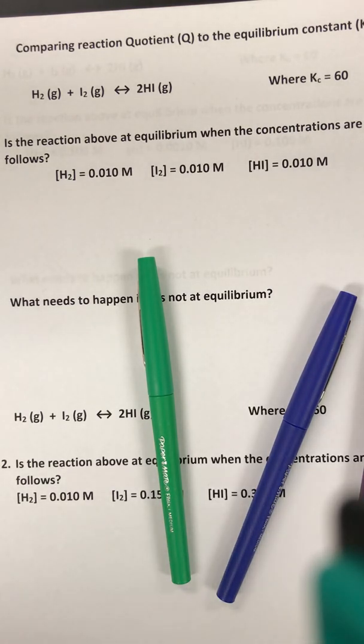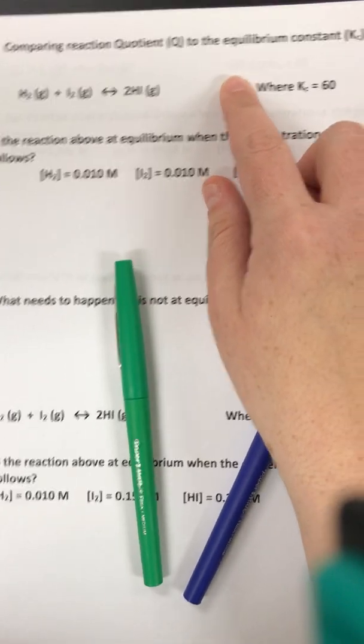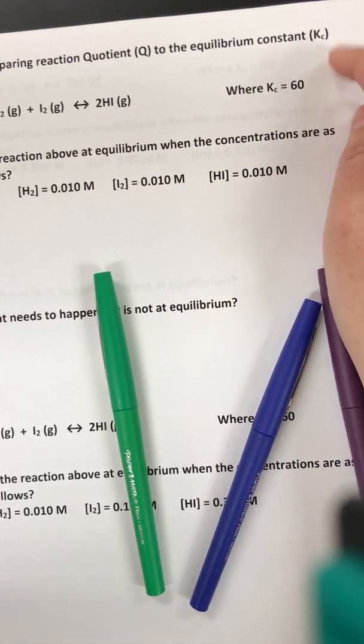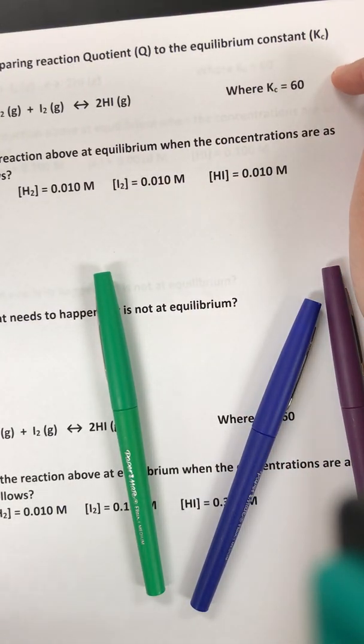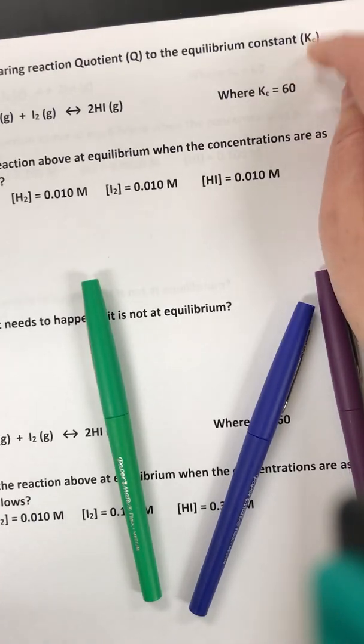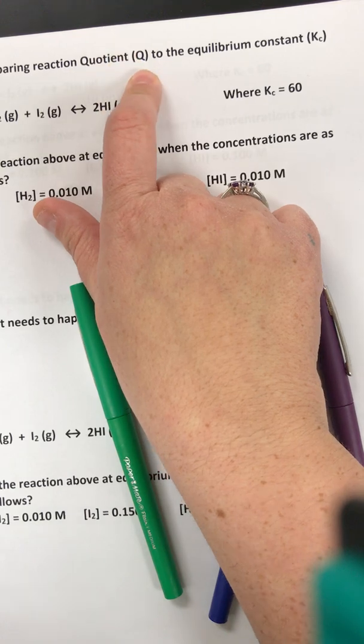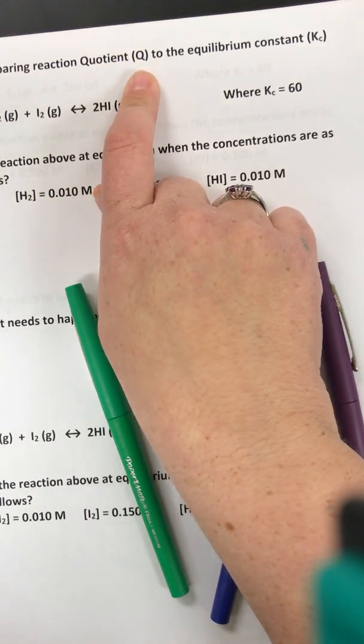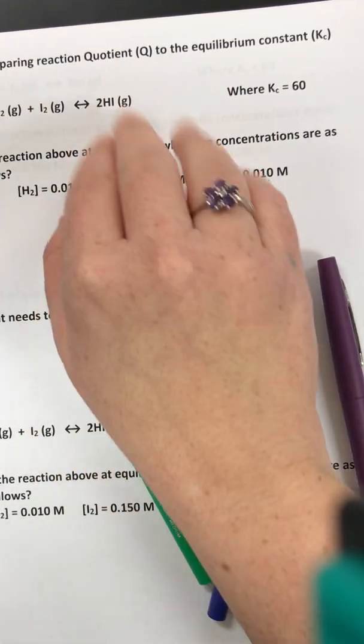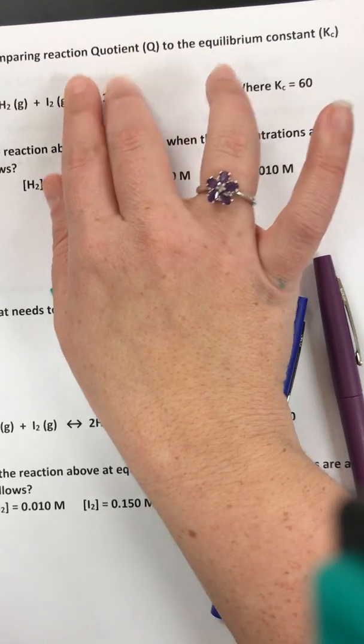Okay, so today we're going to still talk about the equilibrium constant Kc. Remember, it can also be Kp if they're all pressures and it's given to you in atmospheres. But regardless, we're going to talk about the equilibrium constant as compared to something called the reaction quotient, which is Q. Okay, it's going to be calculated the same way, products over reactants, but you do not know if it's at equilibrium.